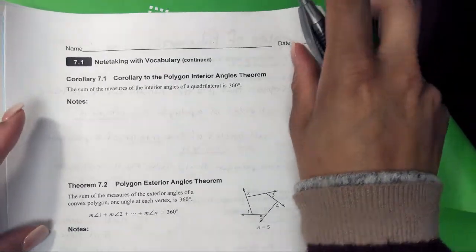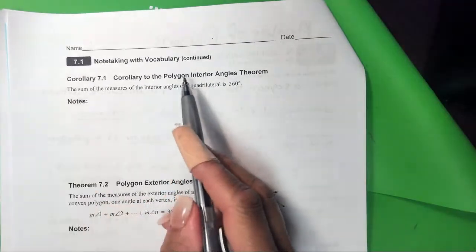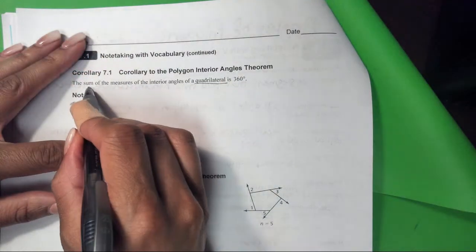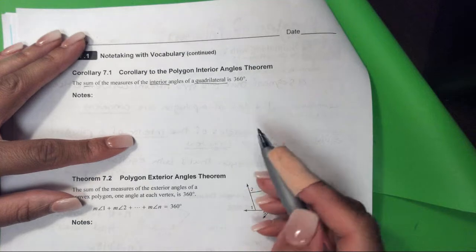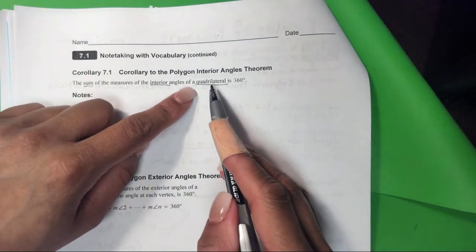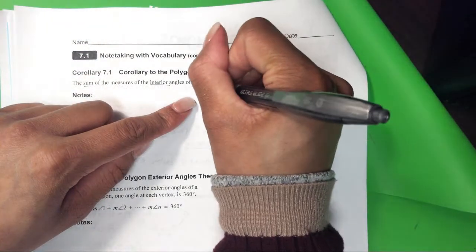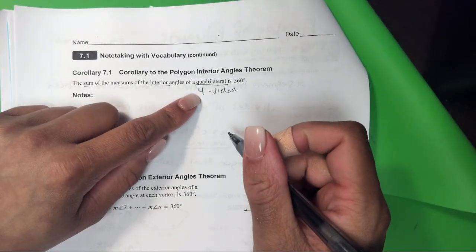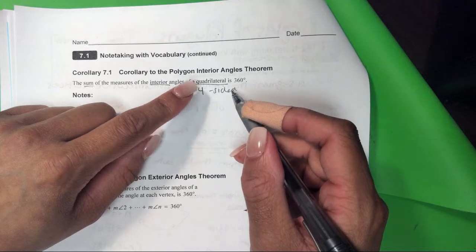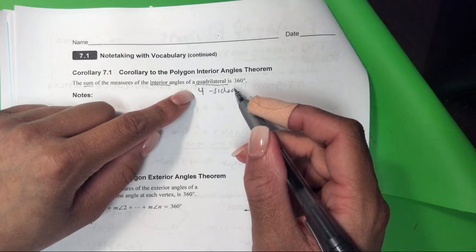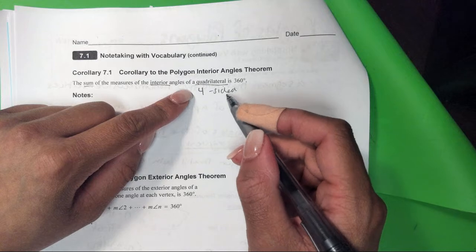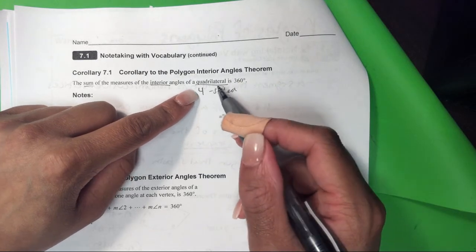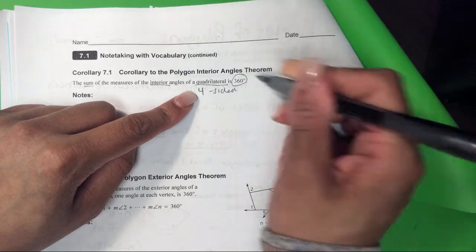So our next theorem is a corollary, actually, to the polygon theorem, but this time we're talking about quadrilaterals. The sum of the interior angles of a quadrilateral is 360, and the key word is quad, which means 4, so think 4-sided. This only works for 4-sided polygons, called quadrilaterals. That's a square, trapezoid, rhombus, rectangle, parallelogram too. Anytime it's 4-sided, they will always add up to 360.